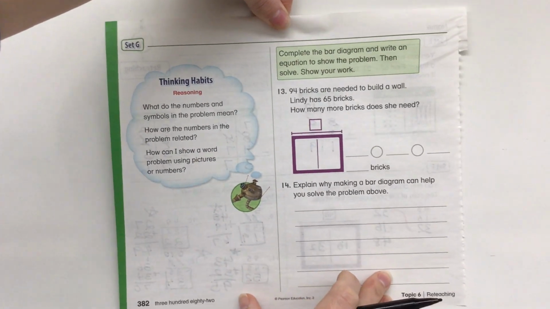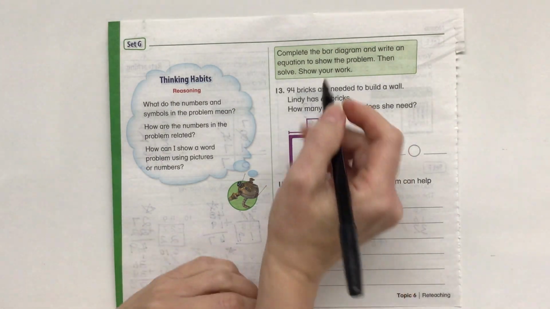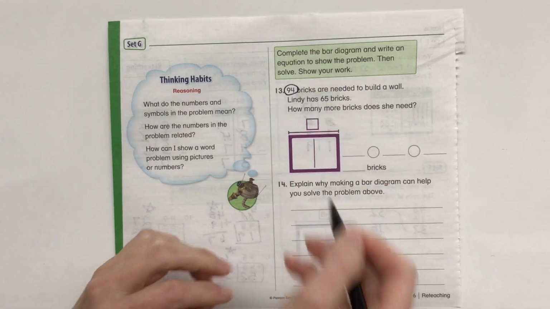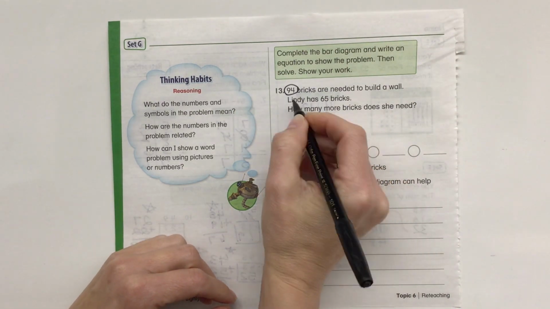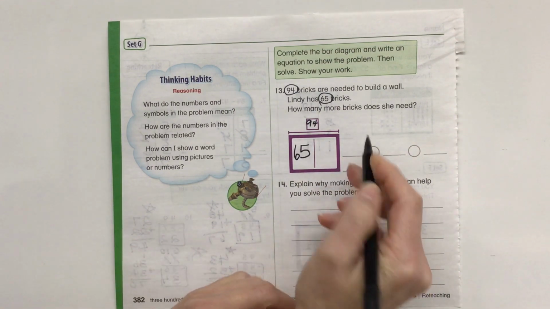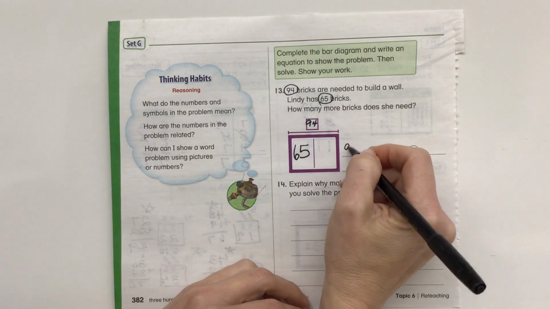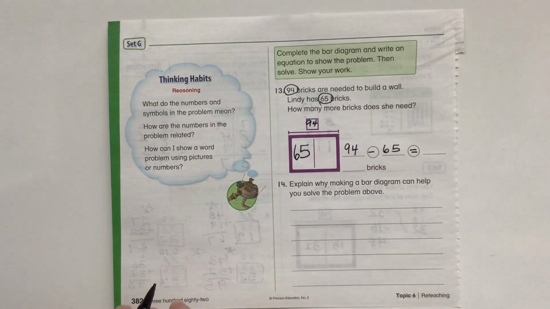Okay, we're going to be completing the bar diagram on here. All right. So 94 bricks are needed to build a wall. So we know we need a total of 94 bricks. Lindy has 65 bricks, so we have part of the whole. How many more bricks does she need? So 94 bricks minus the 65 we already have equals what?